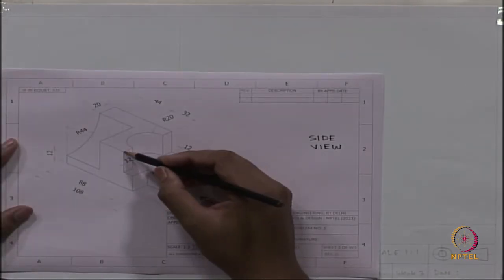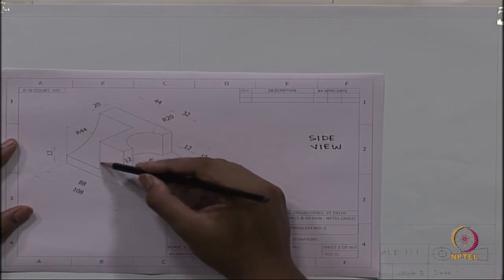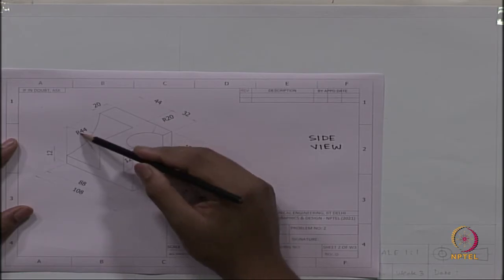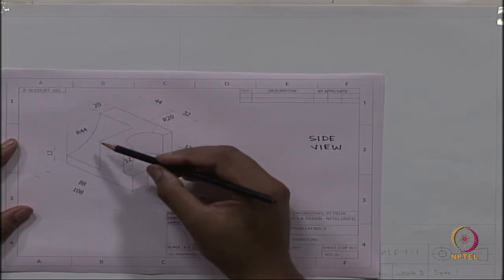Now again we have a horizontal line of 32, and a vertical line. What is this length? This length is 44, because the radius is 44, both this and this are 44.